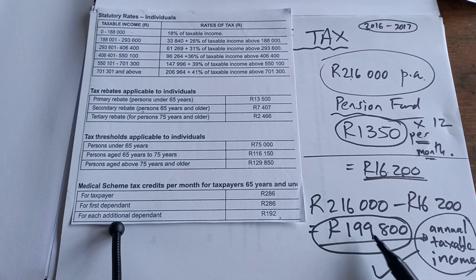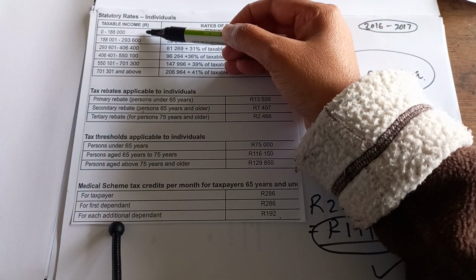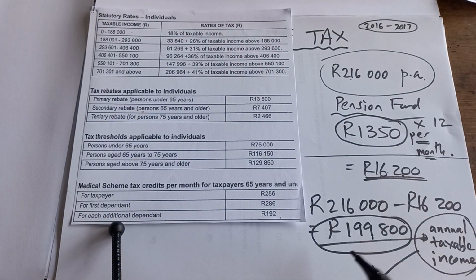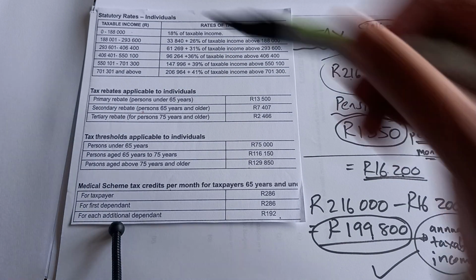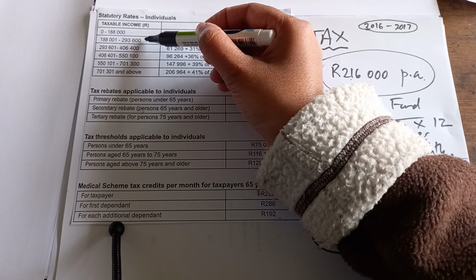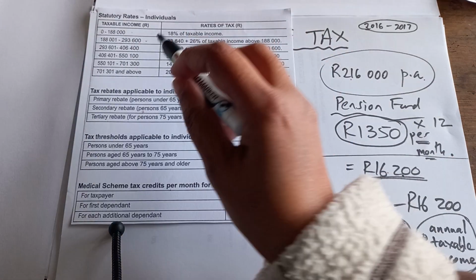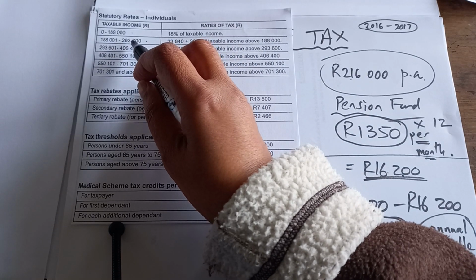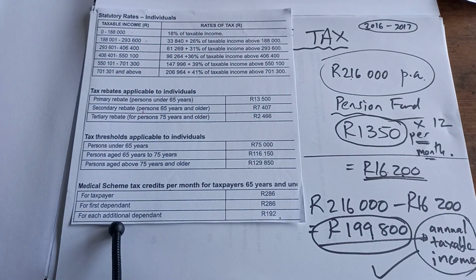So 199,800 will not fall into tax bracket 1. Let's move on. Tax bracket 2. Yes. 199,800 definitely falls into tax bracket 2, which means I'm going to apply the rule that goes with tax bracket 2.